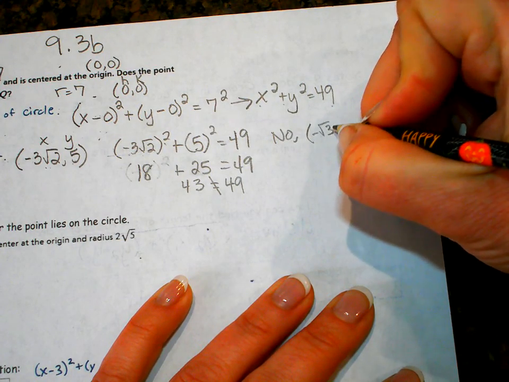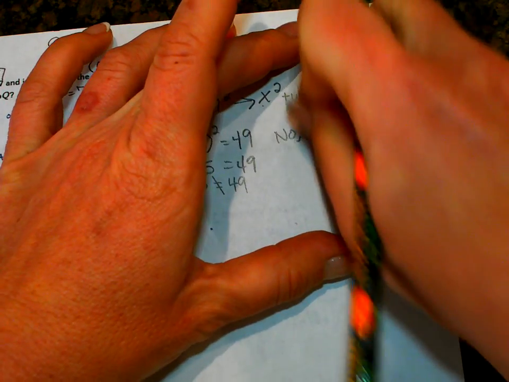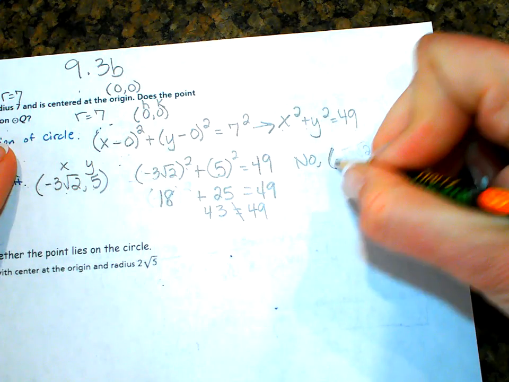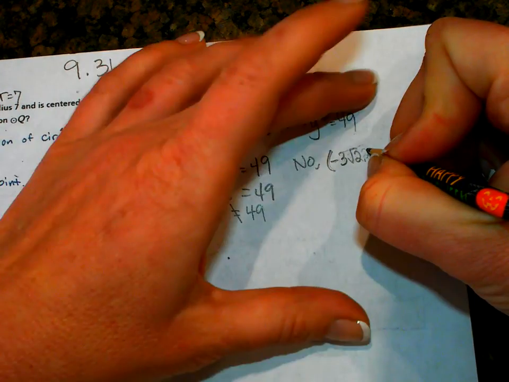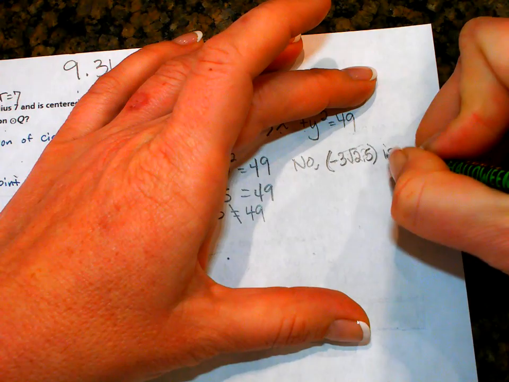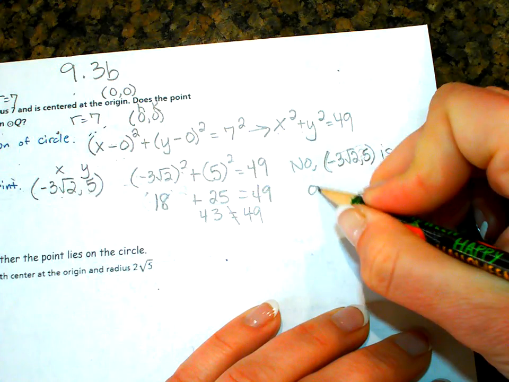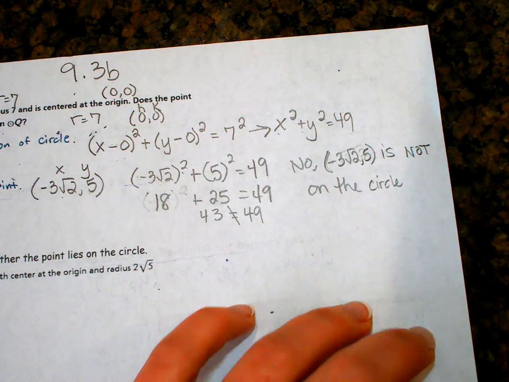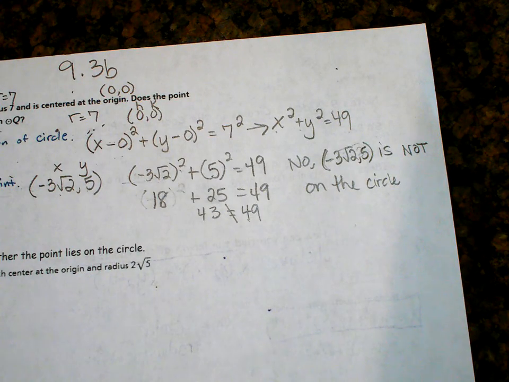I think I need to slow down because I'm making mistakes. Absolutely need to slow down. (−3√2, 5) is not on the circle. If my two numbers, my left side and my right side, equaled each other, then yes, it would be on the circle.